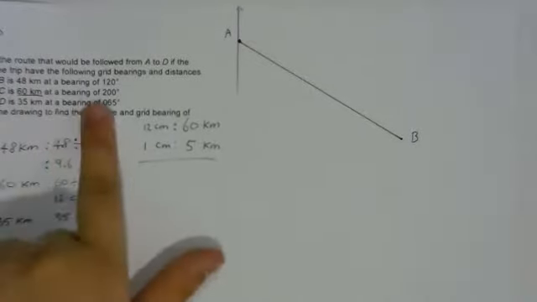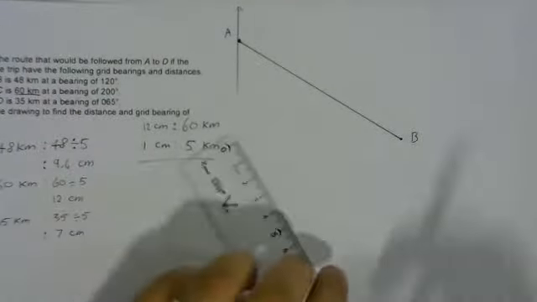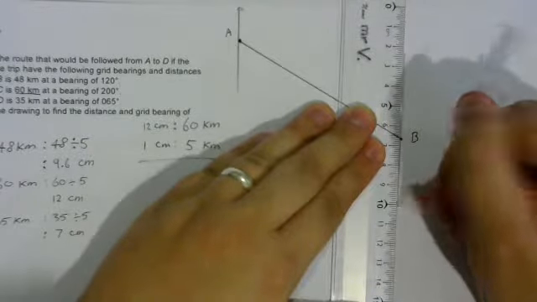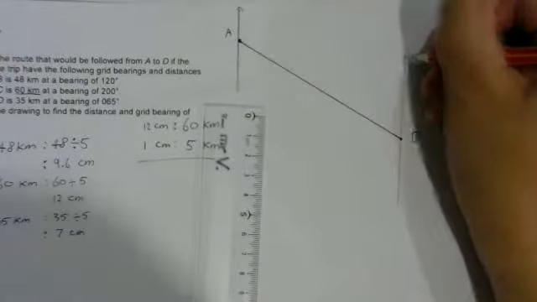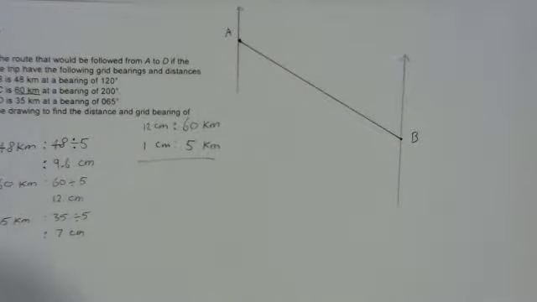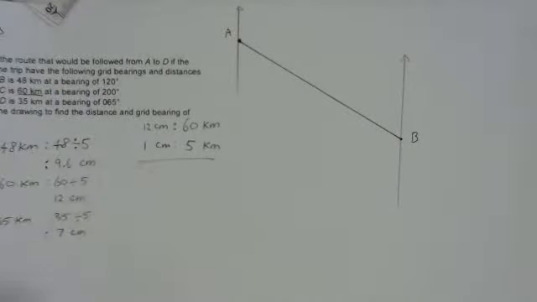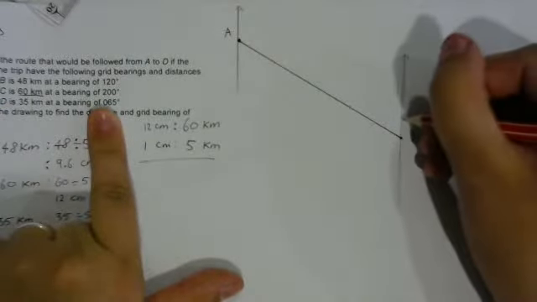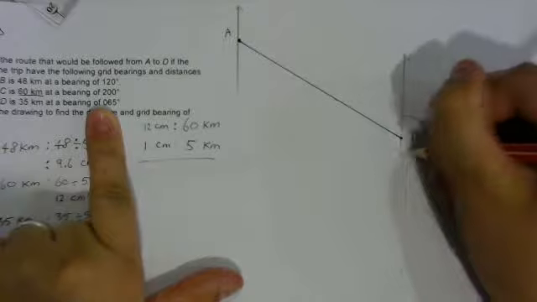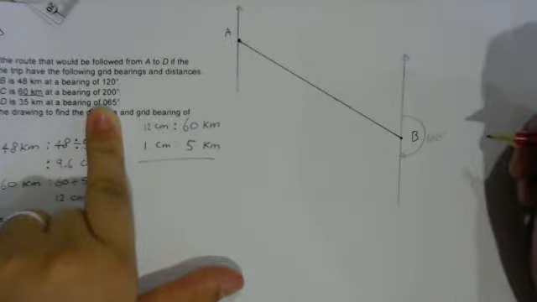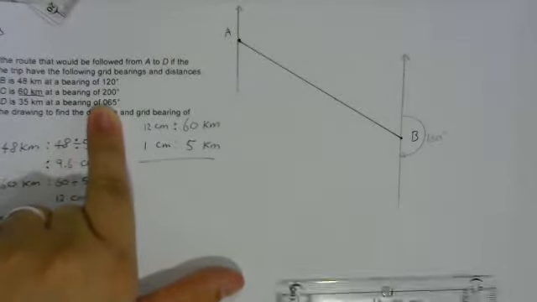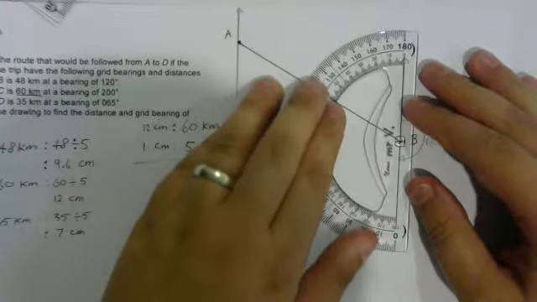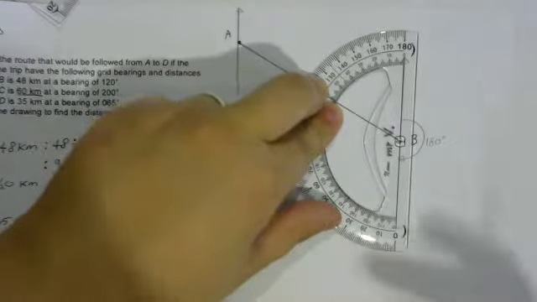Now again, we need to do a bearing. So I'm going to redraw a north line at point B. We need to do this at every single point that we use. And we need to go at a bearing of 200 degrees. So I'm going to use the fact that this is 180, so I only need to make up 20 degrees on the other side. 20 degrees is over here.